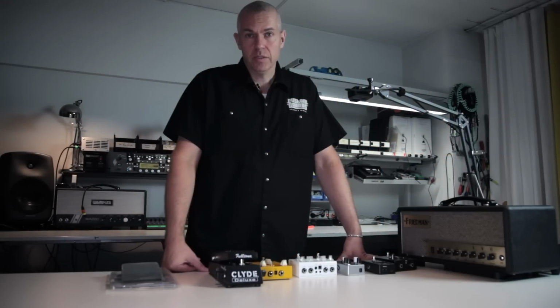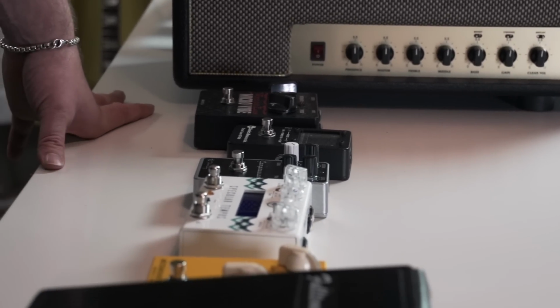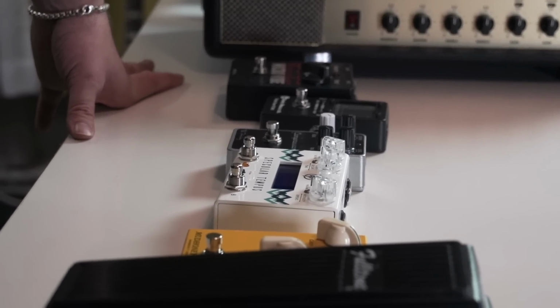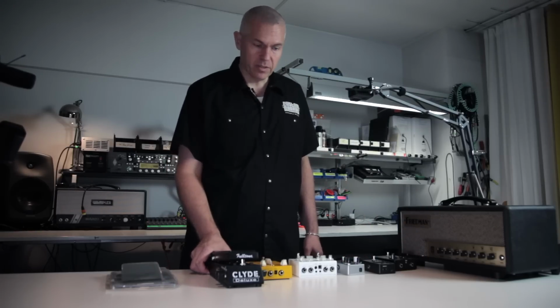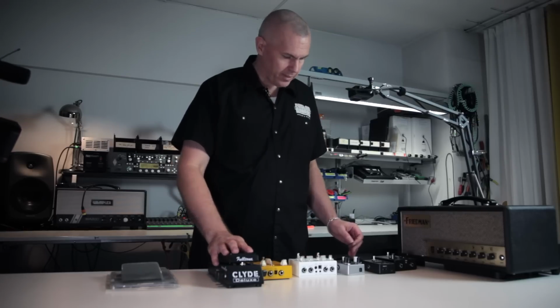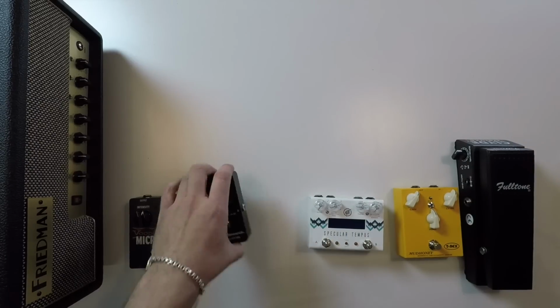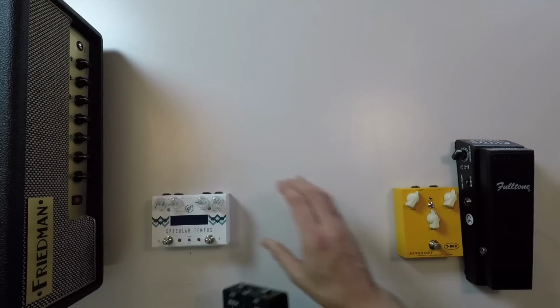Let's talk about signal order. This might be the most frequently asked thing from us, from our pages, from the internet, from anywhere. I will now have some pedals here. For the sake of simplicity, I will start with these four.